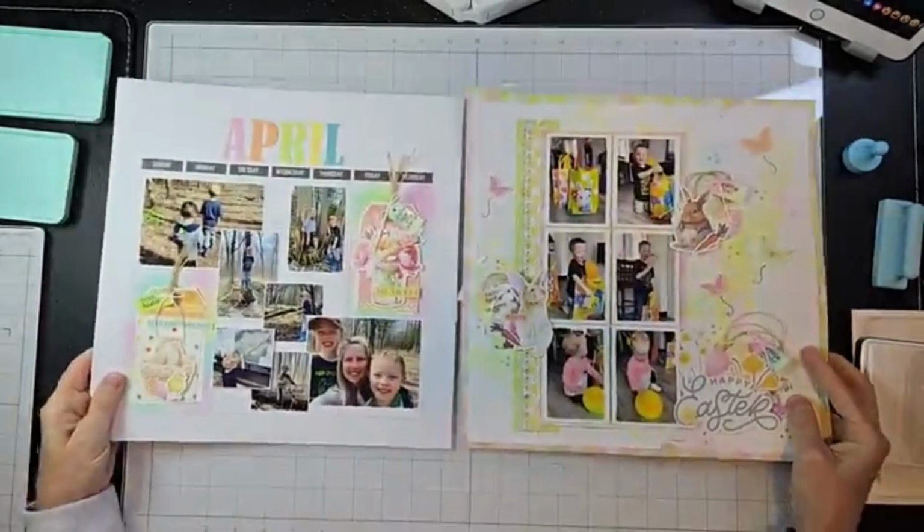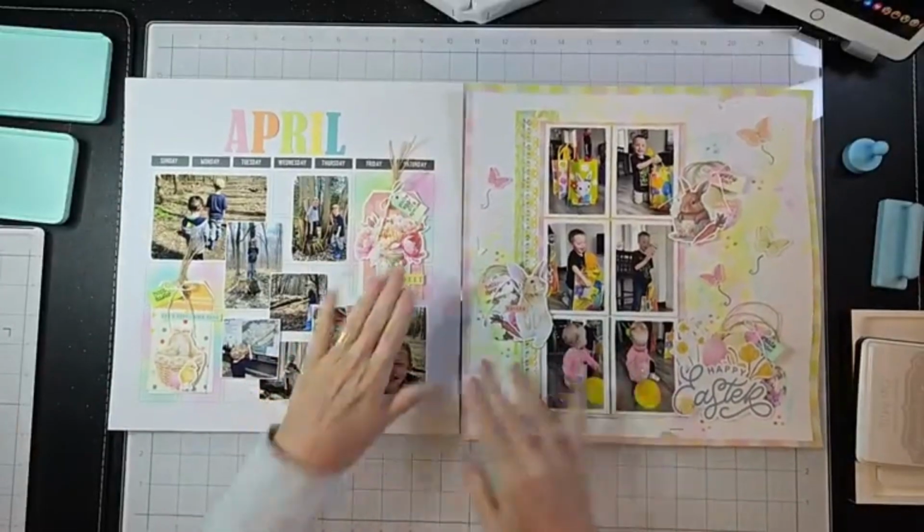Okay, so here is your April 2025 calendar layout.